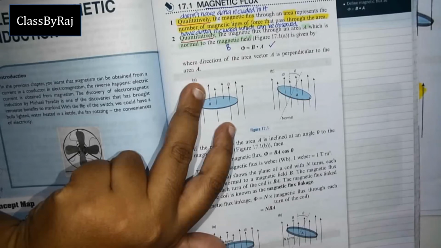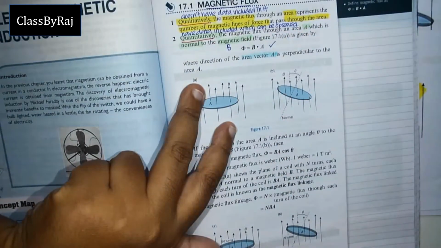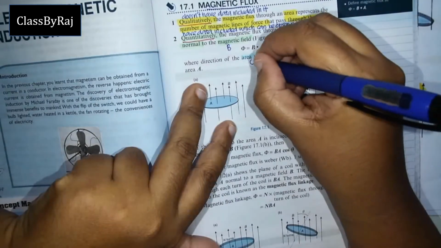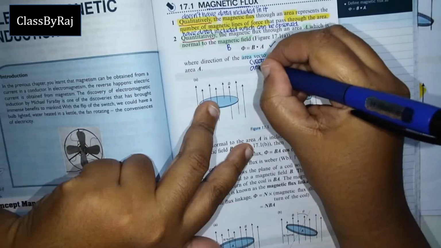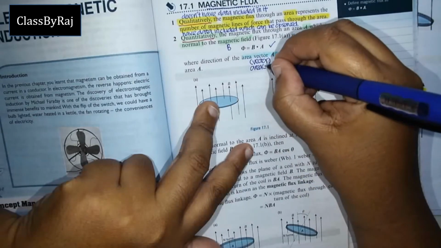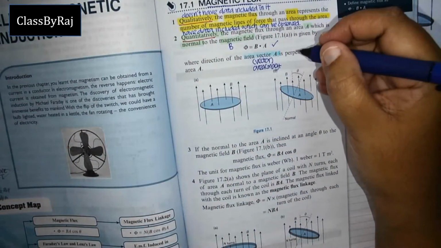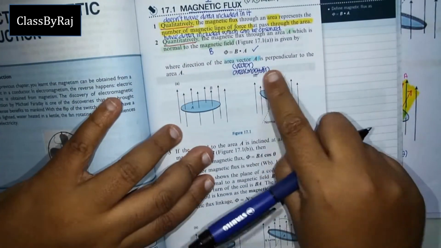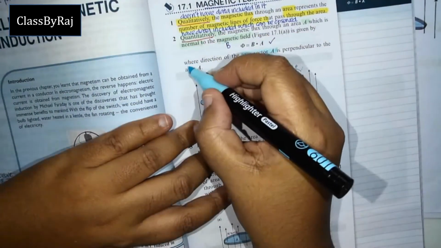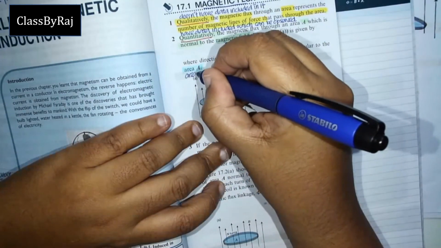Direction of the area vector A means area in vector form, area that is associated with magnitude plus direction. It is perpendicular to the area, which is talking about area as magnitude.